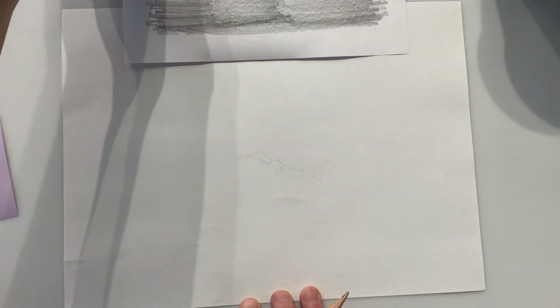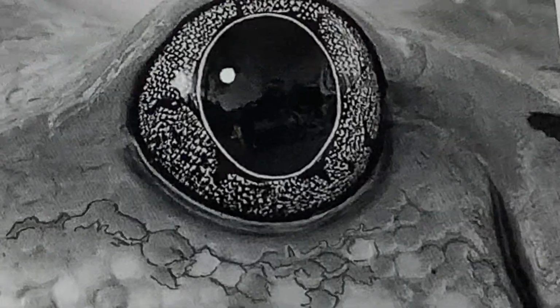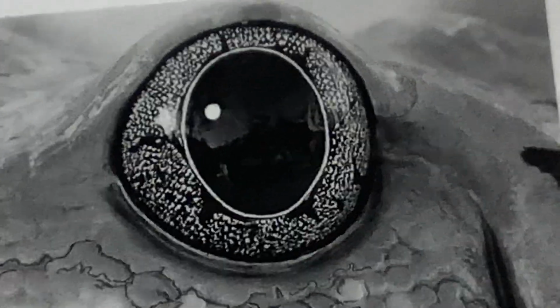Okay. Right now, I've only done a small section. You can't tell what animal it is. All I know is that it does have organic shape as opposed to geometric shapes. These organic lines are making up the scales. I'm going to move to a different section so you can see how I handle this frog eye.